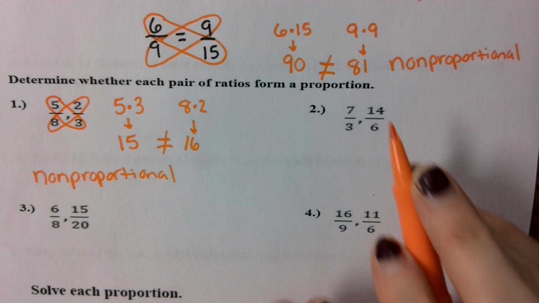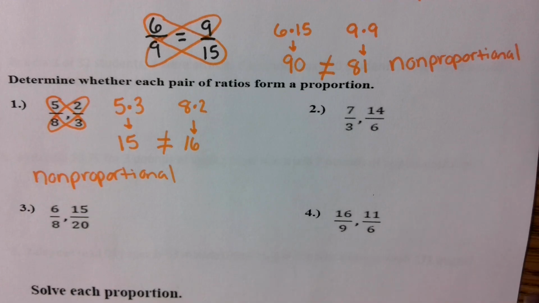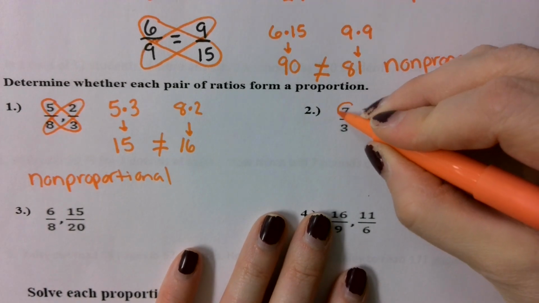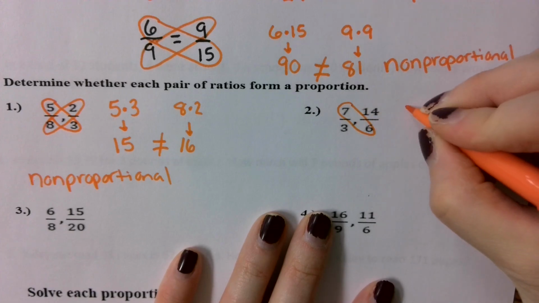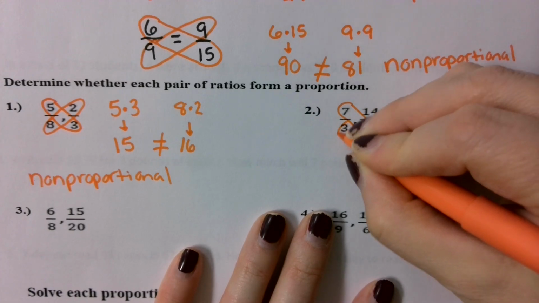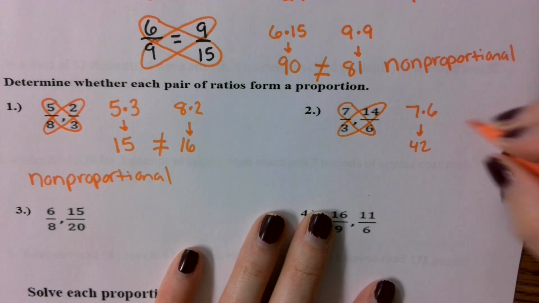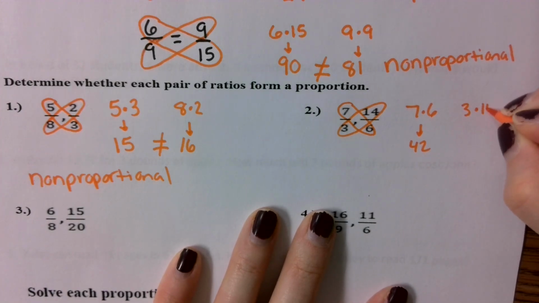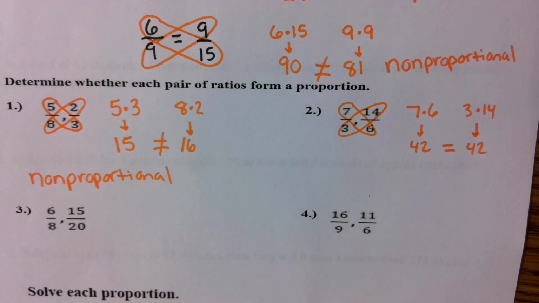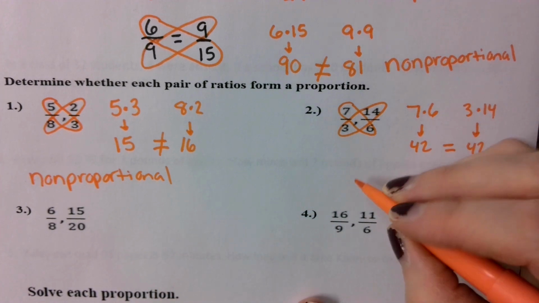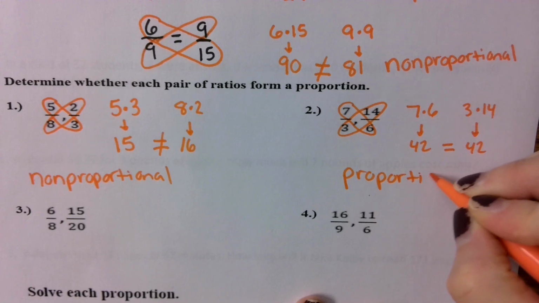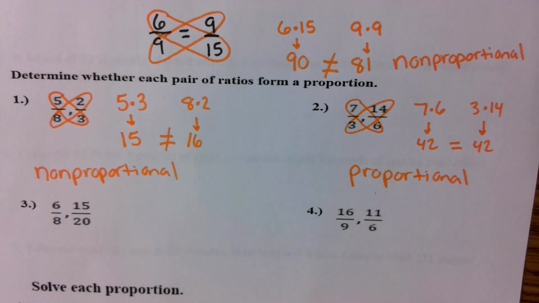Okay, who can tell me what numbers are we going to multiply for problem number 2? Jordan? Good. 7 times 6 equals 42. 3 times 14, that also equals 42. So that makes it what kind of relationship? Proportional. It is a proportional relationship.